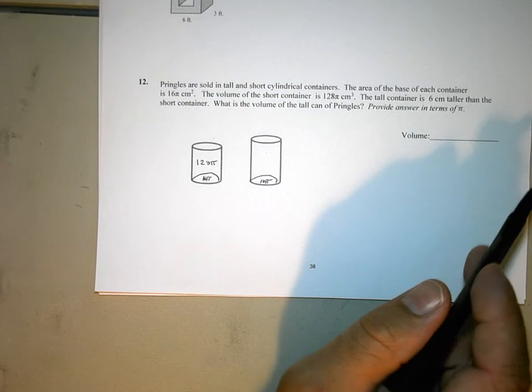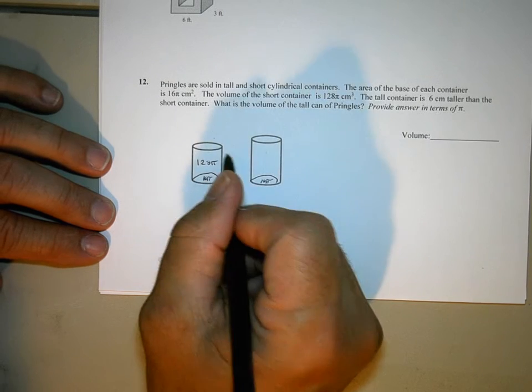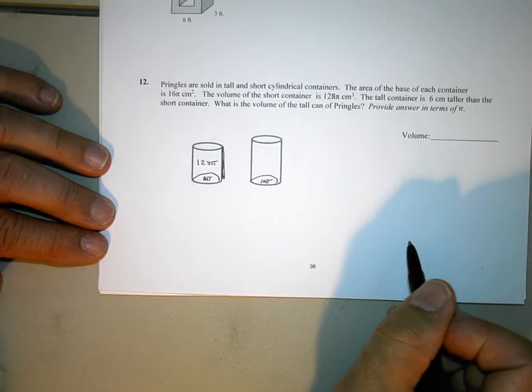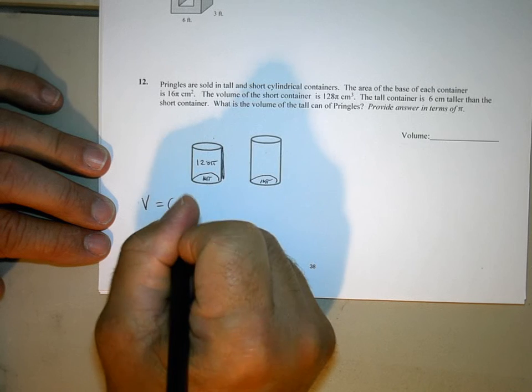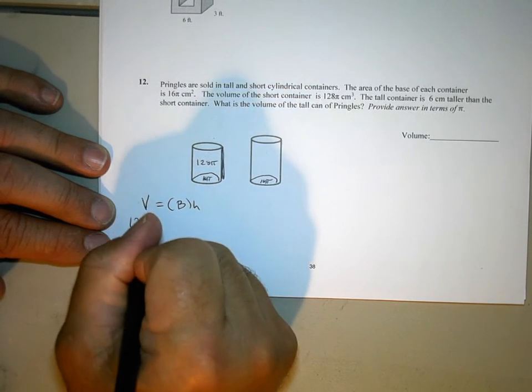So what usually happens here, I'll show you two ways to do this. So usually we find the height of the short can, and then we add 6 and we find the volume of the whole thing. So basically volume equals base area times height, and that's 128 pi.